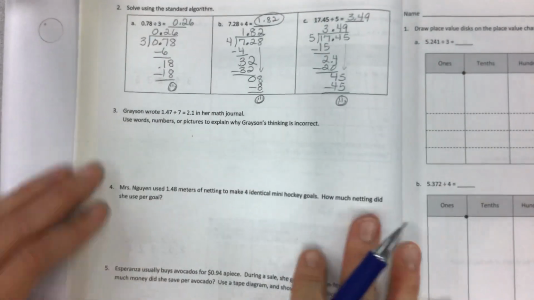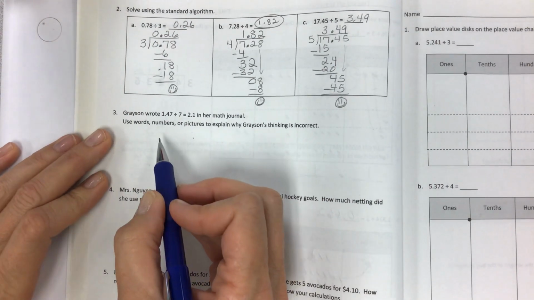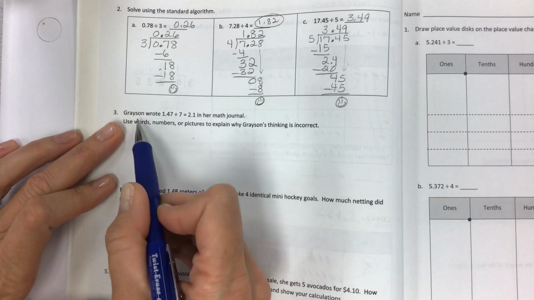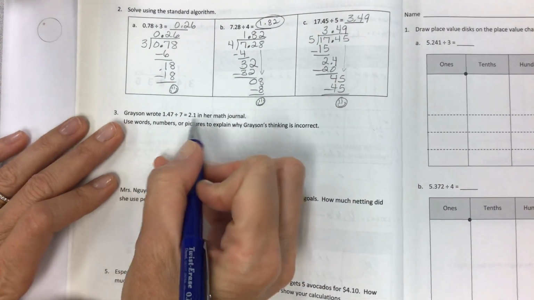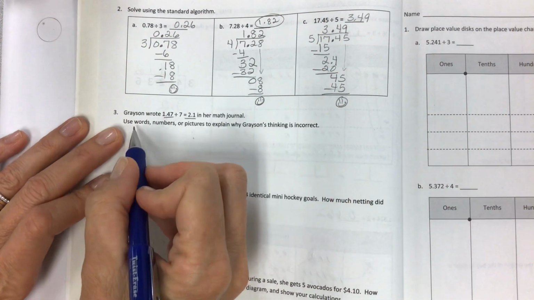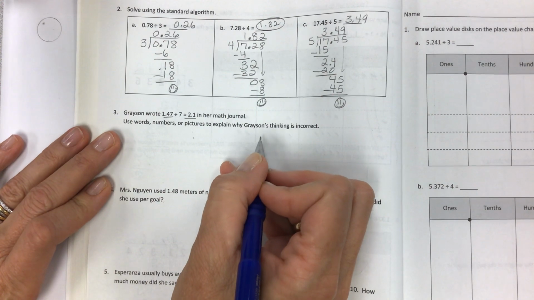Okay, so moving on to the word problems. I think we did this one in class, so we'll just do it again real quick right here. We talked about what happened with Grayson's math. Grayson wrote this problem in her math journal. Use words, numbers, or pictures to explain why Grayson's thinking is incorrect.